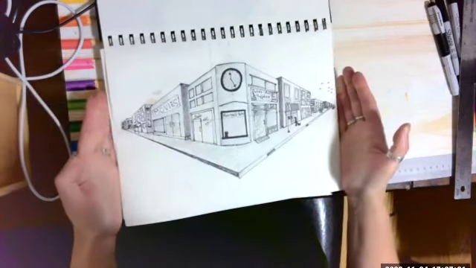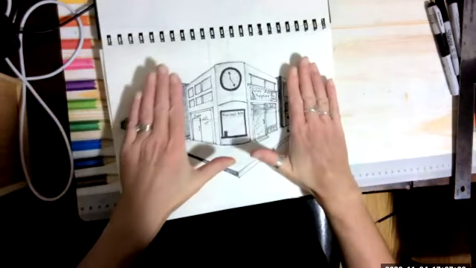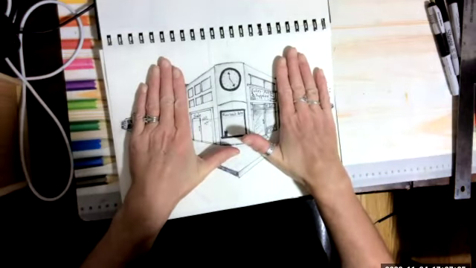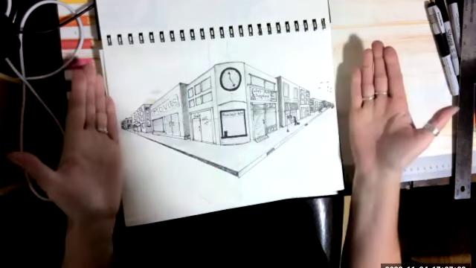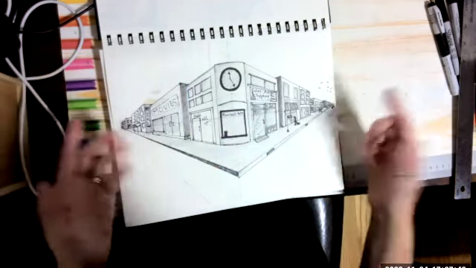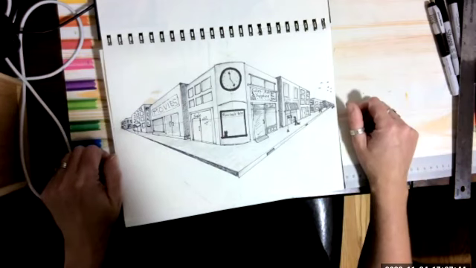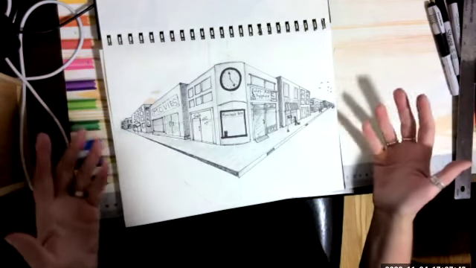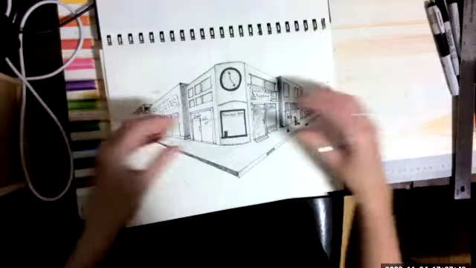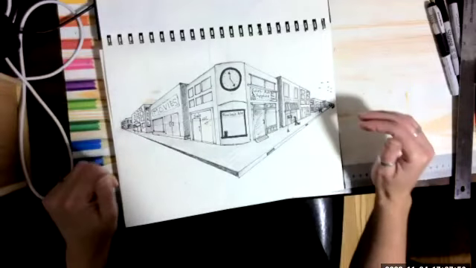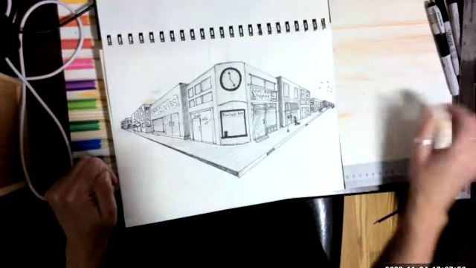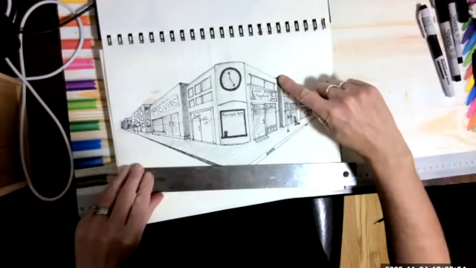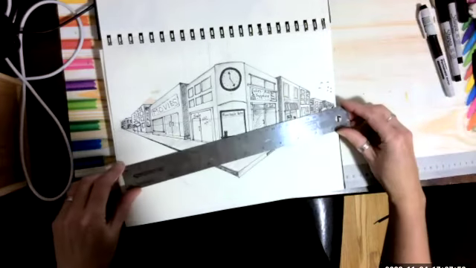So this is a busy street scene, but when you break it down, half of the page is one building. These are really tiny in comparison, but it looks in perspective. It just shows how much smaller things actually get. You see the sides I was talking about?